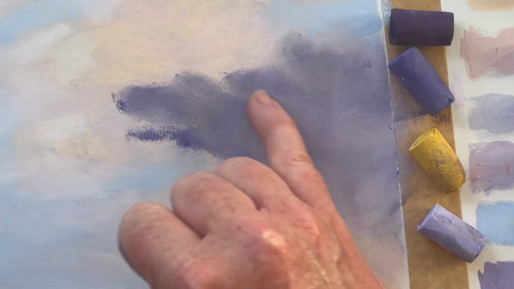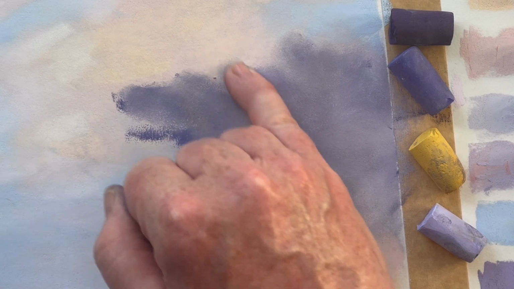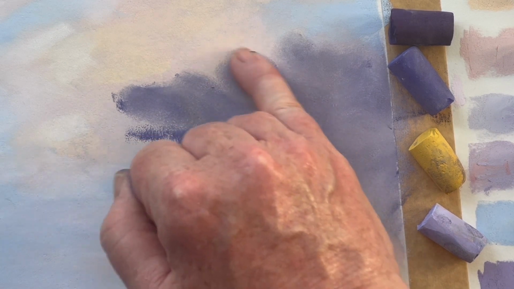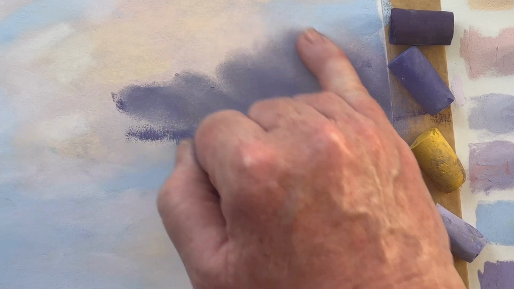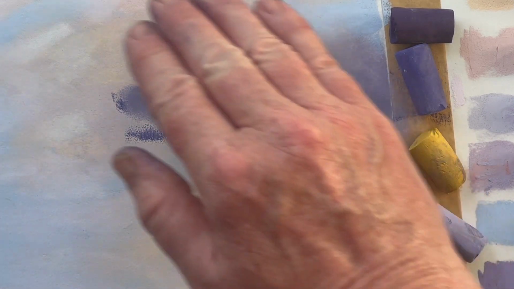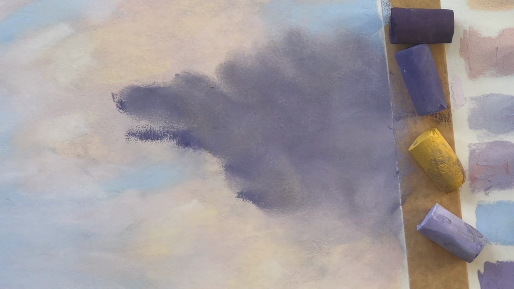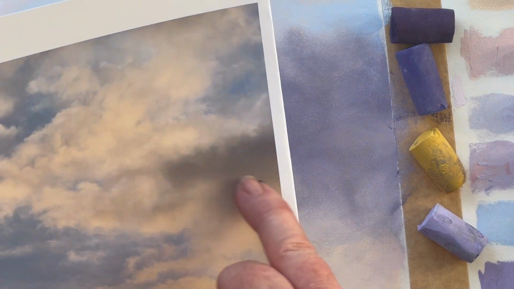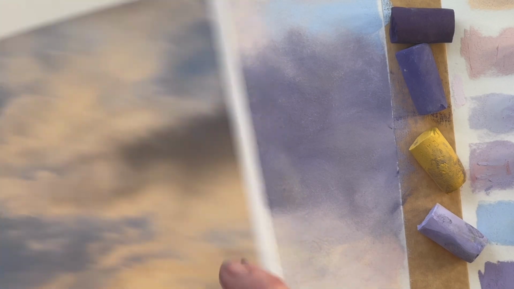Now, when it comes to the edge, again, use my little finger here. I'm going to slightly push, just slightly, push the cloud up into the surrounding area, and that'll just diffuse it and mix it with the pale colour around it, because some of these edges here are quite diffused, aren't they? So let's just look at that.